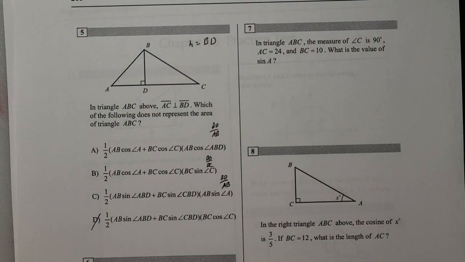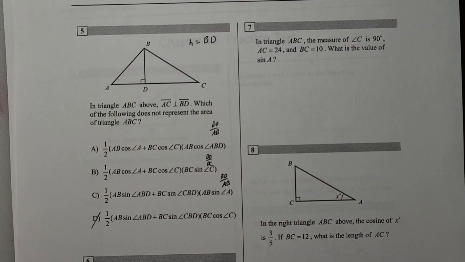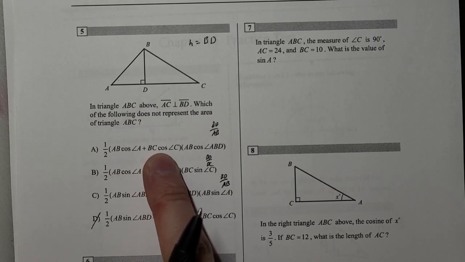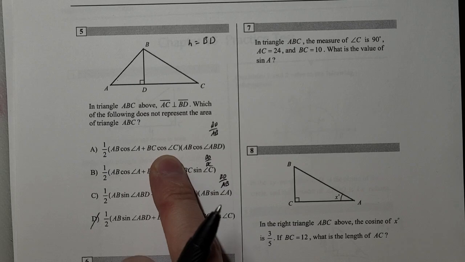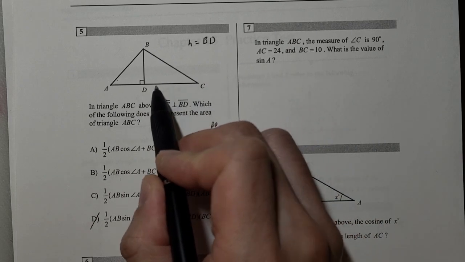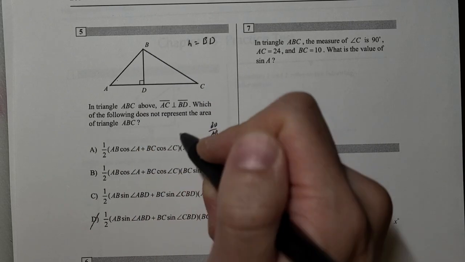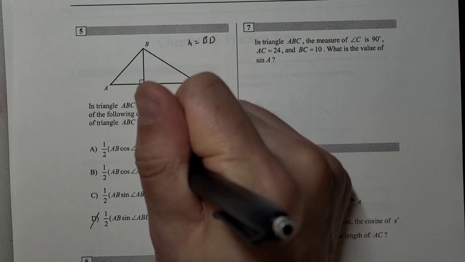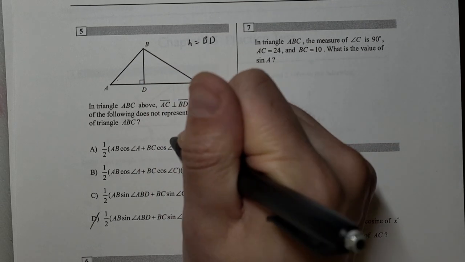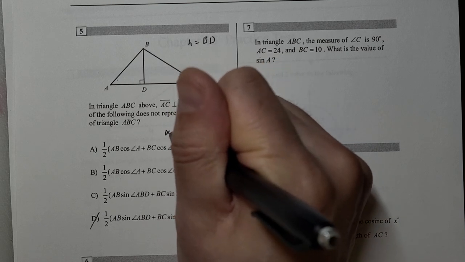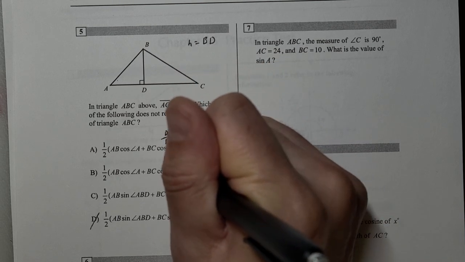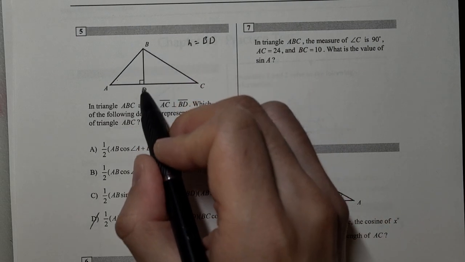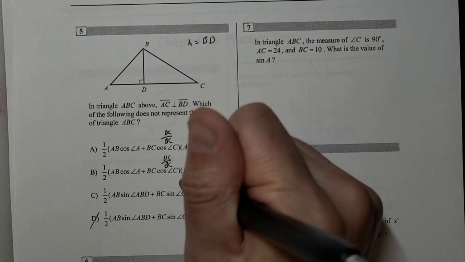Okay. So we eliminate choice D. Now we're focusing on here. What is BC? What's cosine of C? Cosine of C is DC over BC, right? So I'm just going to write it. Cosine C, I said, was DC over BC. So this is the same. That's good. What's sine of CBD? CBD sine is BD over BC.